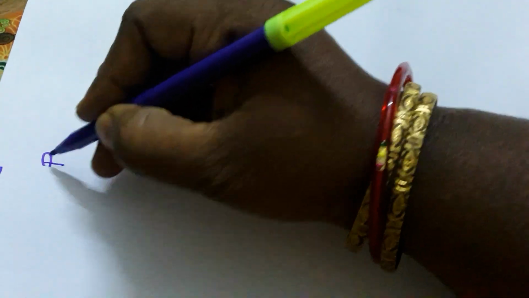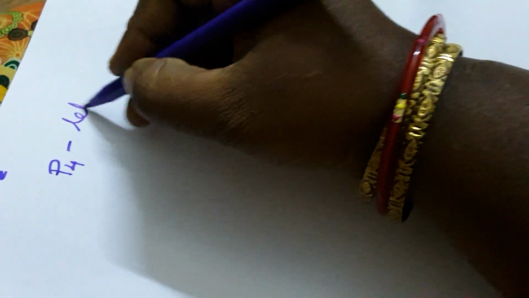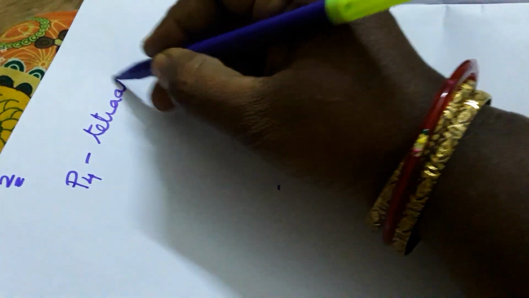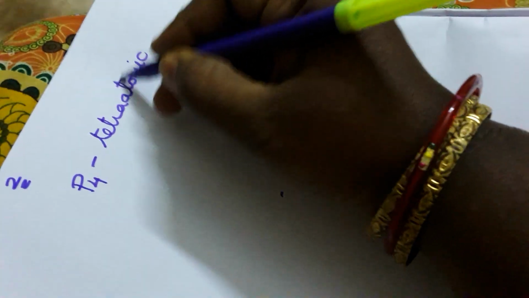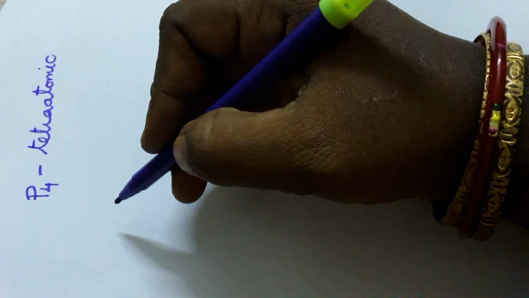Today I am going to tell you how to draw the structure of phosphorus oxides. First, we have to understand the structure of phosphorus. Phosphorus is tetraatomic, so it can be written as P4. Tetraatomic means 4 phosphorus atoms always join together. That is why it is known as tetraatomic in nature.